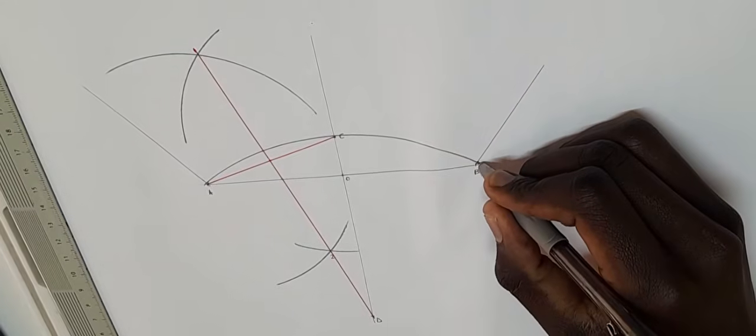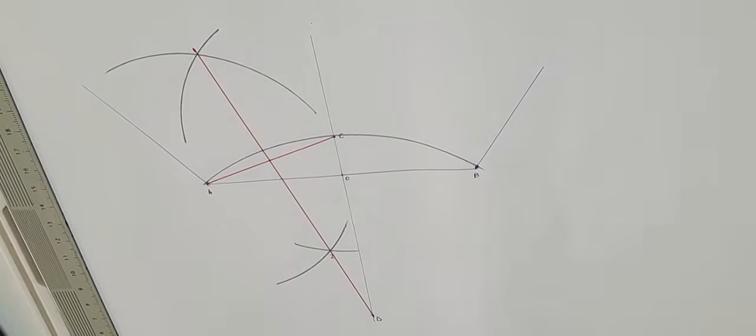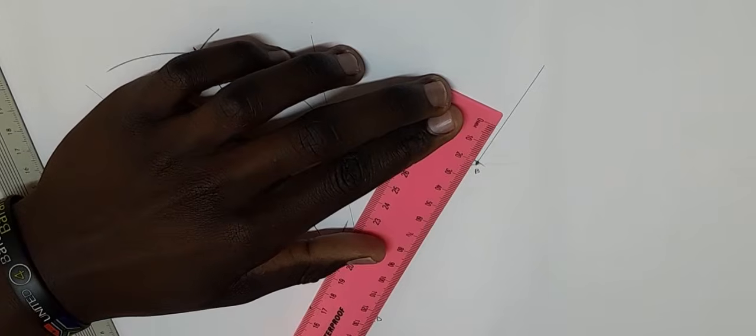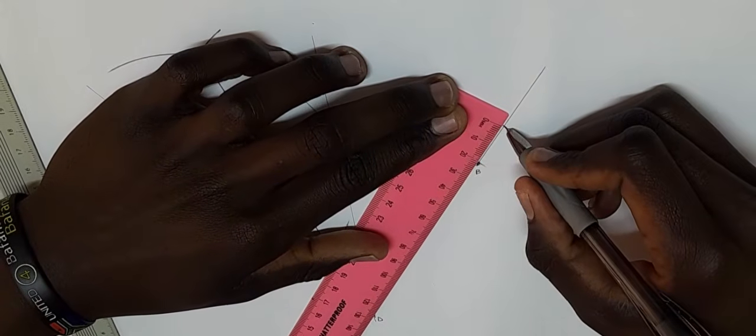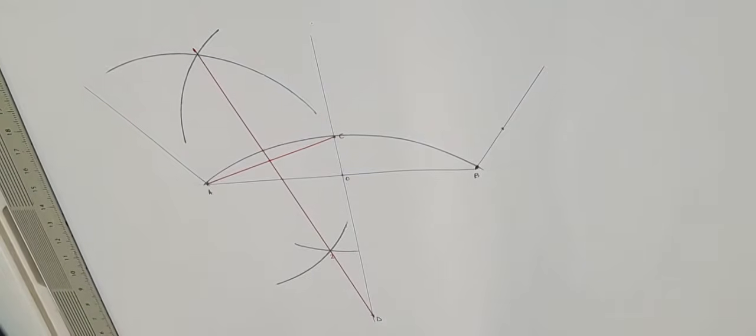So from this point going there, you're gonna measure 220. 220 divided by 10 is 22. So you're gonna come here and measure 22 here. Then after that, you'll be able to join your arc.